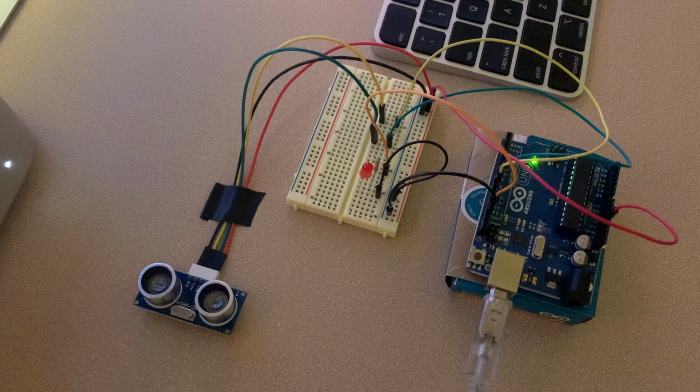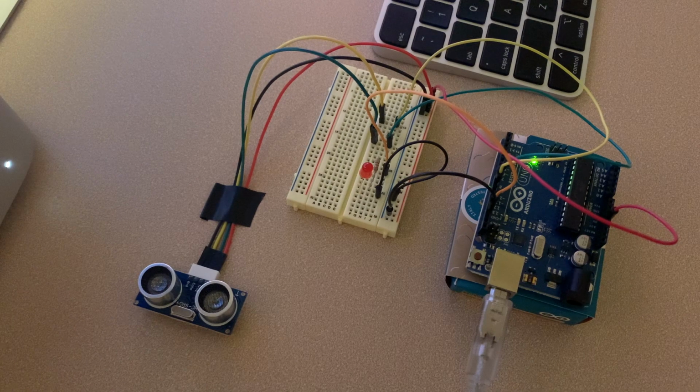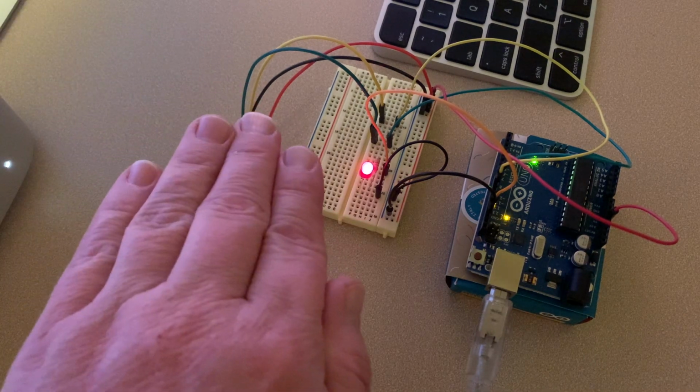Starting out with no objects within 10 centimeters of the ultrasonic sensor, we see the LED is off. However, if I place my hand in front of the sensor, we see the LED turn on, then off again when I remove my hand.